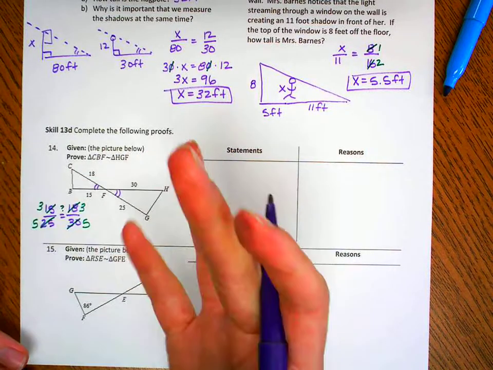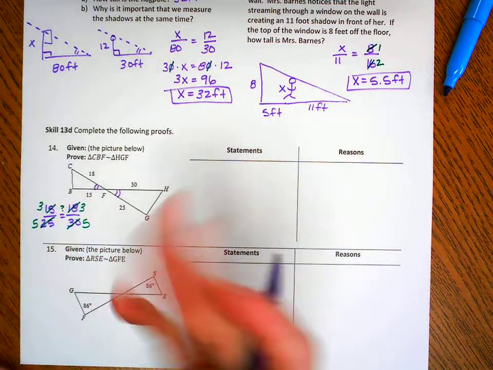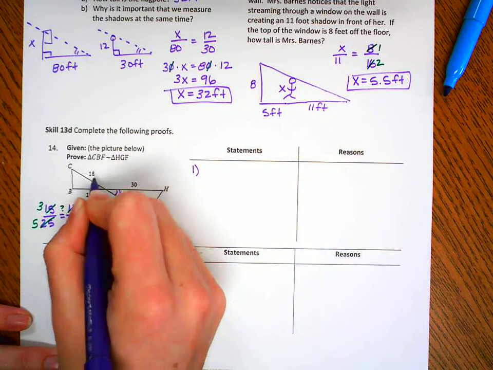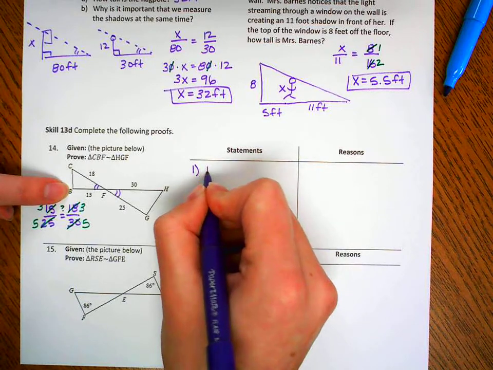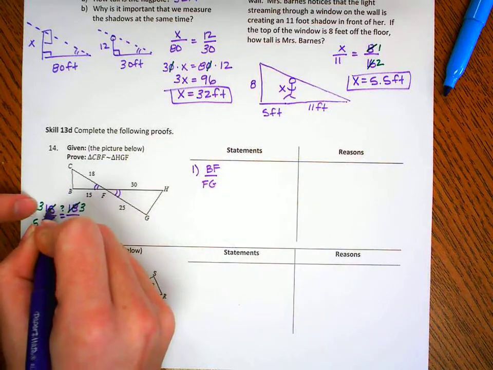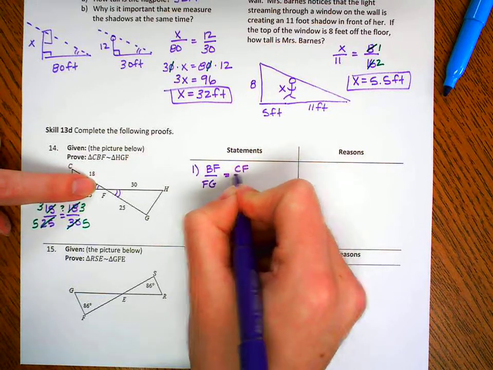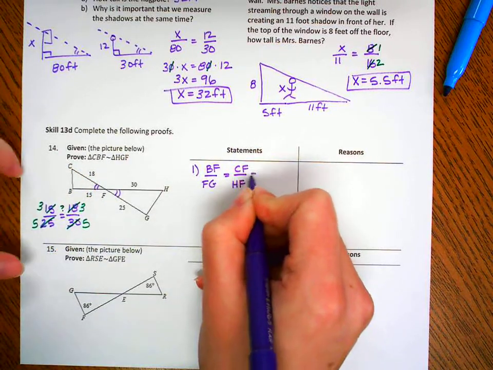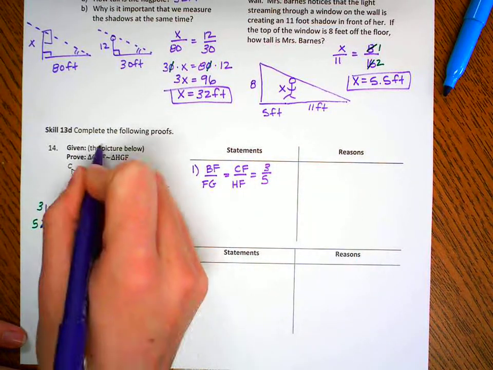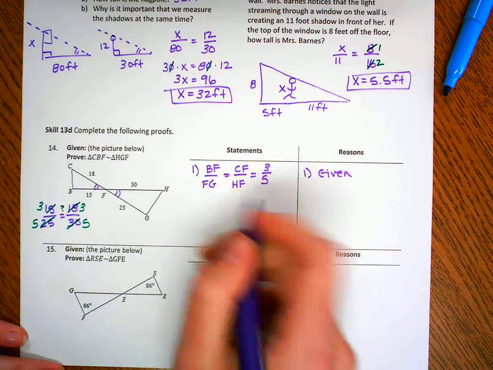So all the teachers do these proofs a little differently. If you're not in my class, this might look a little different, and that's okay. But here's how I would do this proof. I would say, okay, we need to show that we have a pair of angles that are congruent and two sets of sides that are proportional. I know now that BF over FG, I got those from here, the 15 to 25, is the same as the ratio of CF over HF. And both of those simplify down to 3/2. Where did I get these numerical values from? They came from the picture, and the picture was given, so I'm going to call this given. A lot of other teachers split this in 2 steps, so make sure you're doing it the way that your teacher showed you how to do it.